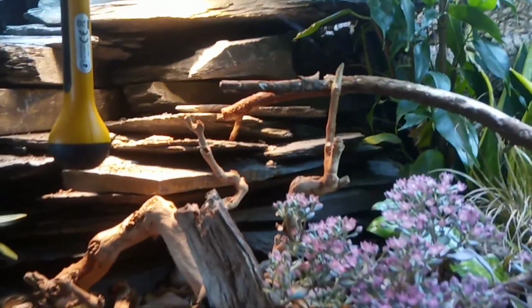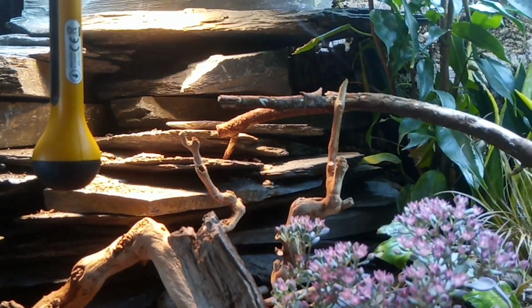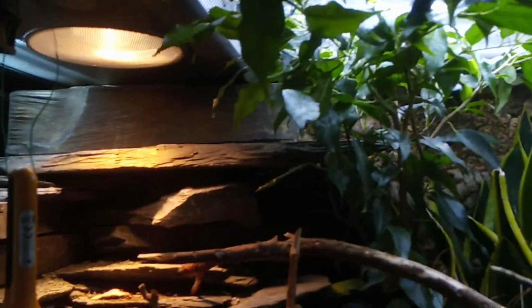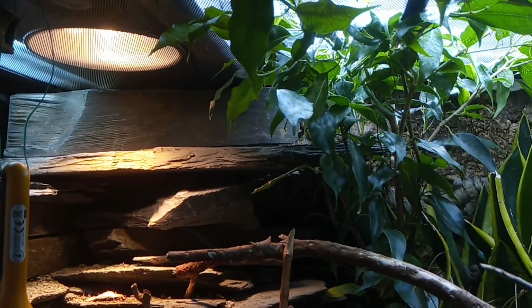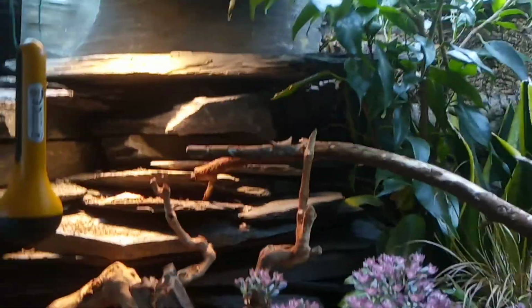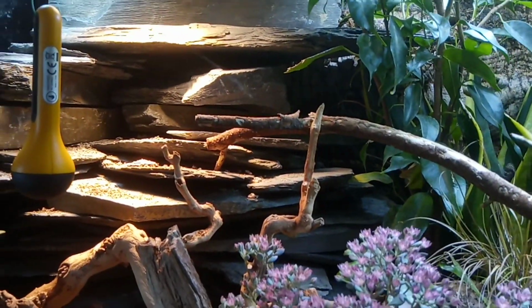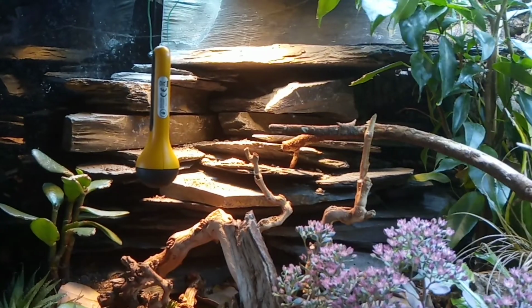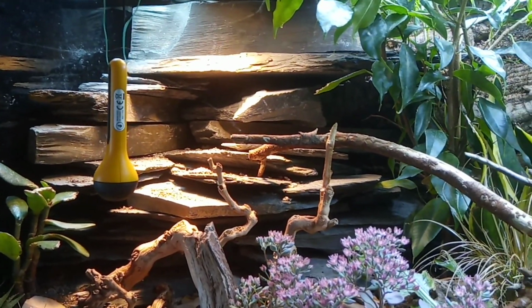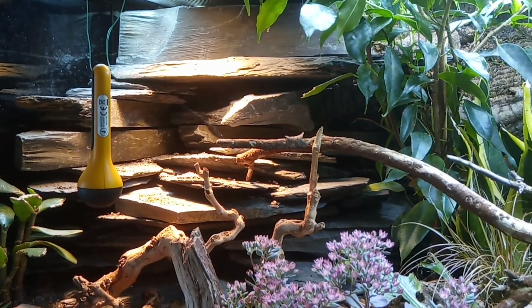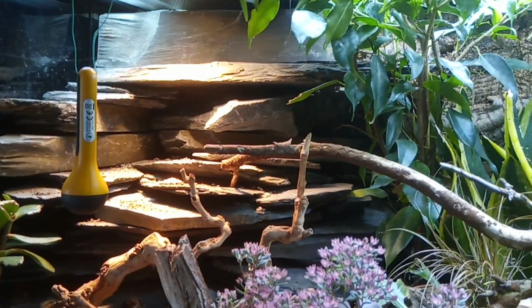So I set all the lighting, they're connected to digital timers, so I adjust the timers every month to mimic the daytime hours of sun in the wild habitat.